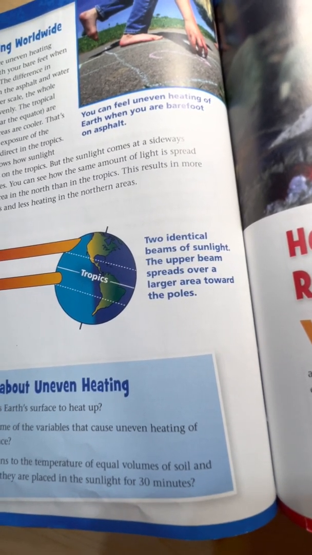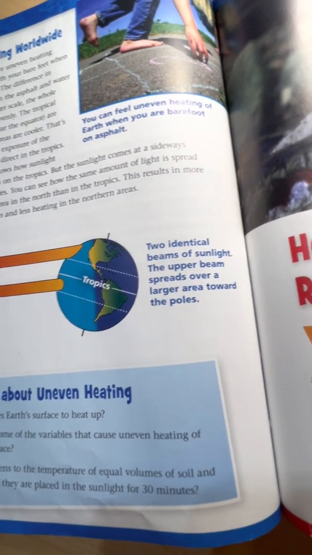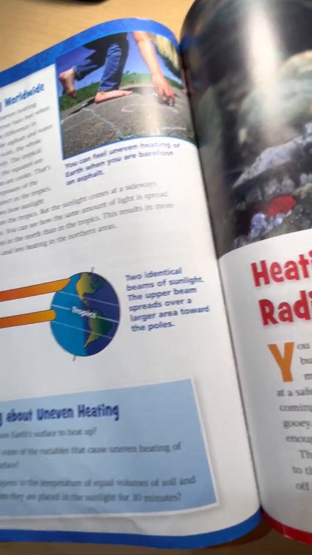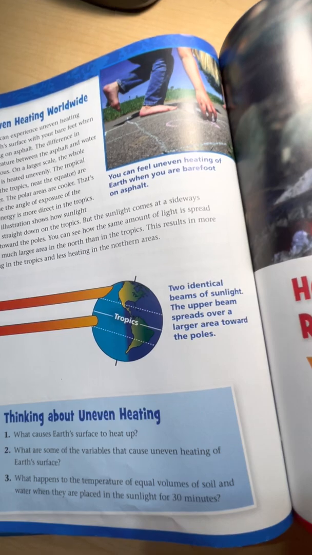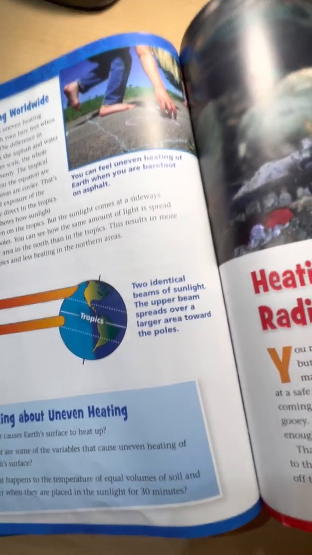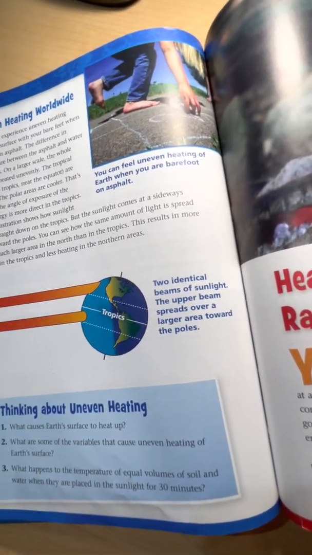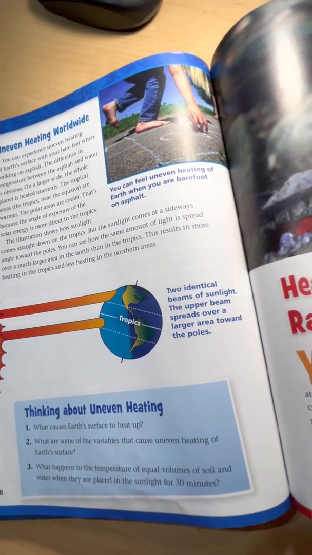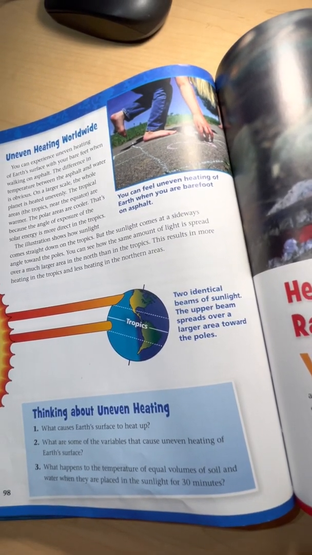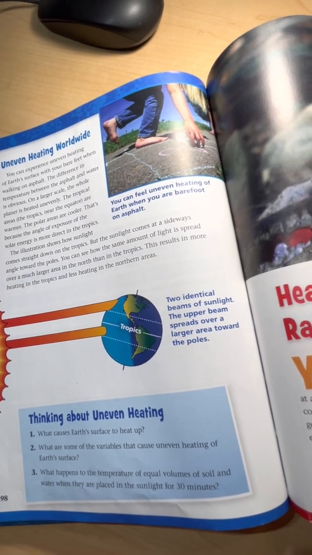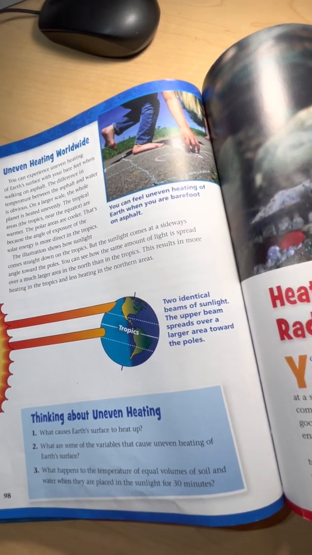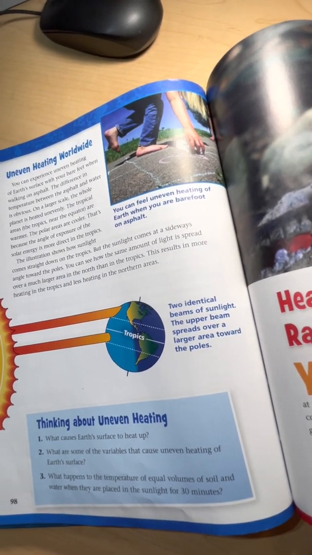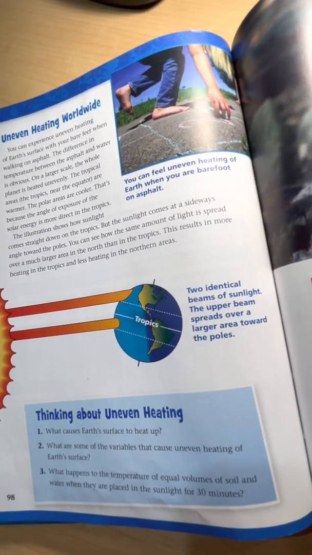That's because the angle of the exposure of the solar energy is more direct in the tropics. The illustration shows how sunlight comes straight down on the tropics, but the sunlight comes at a sideways angle toward the poles. You can see how the same amount of light is spread over a much larger area in the north than in the tropics. This results in more heating in the tropics and less heating in the northern areas.